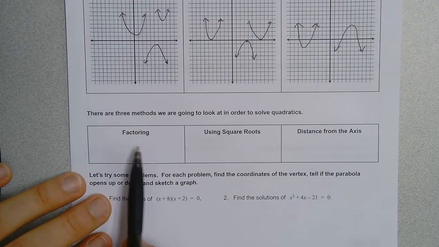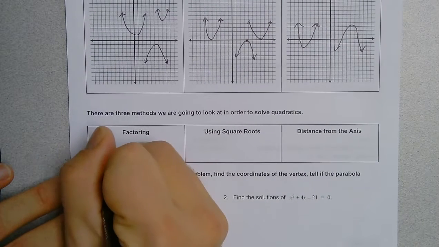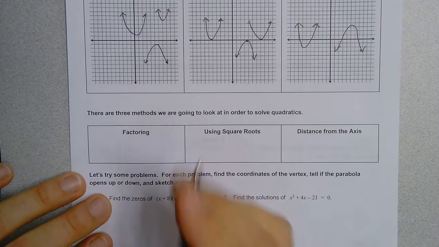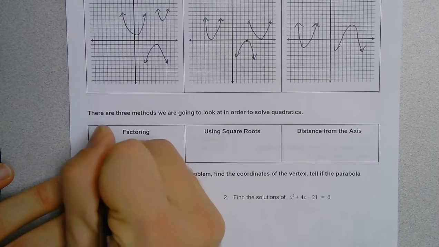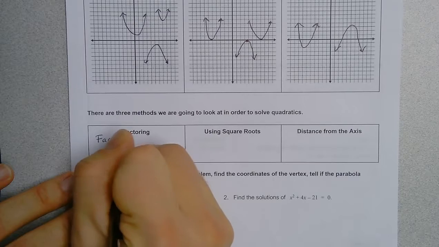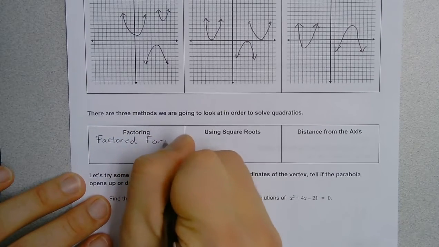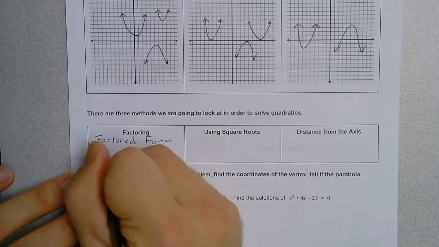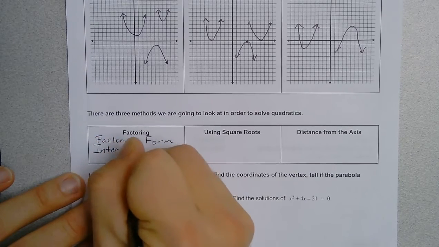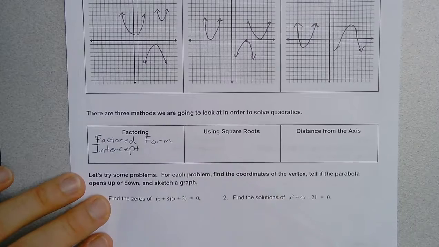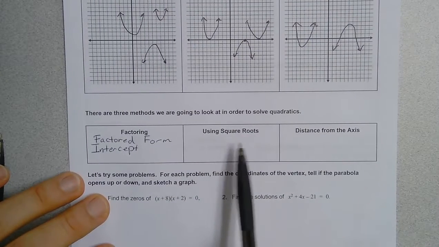So factoring, we're going to use factoring when the graph is in factored form, which is also called intercept form. Or using square roots.